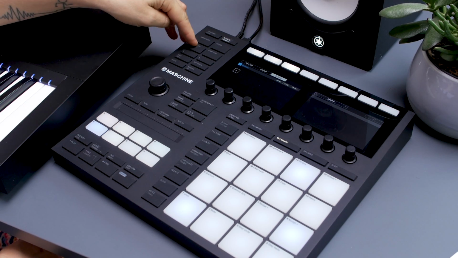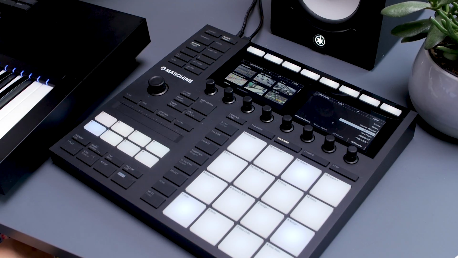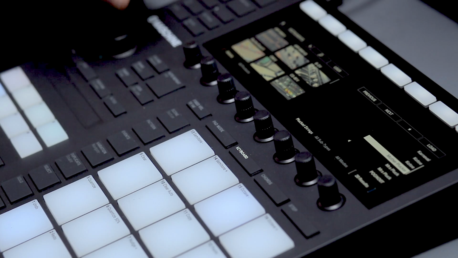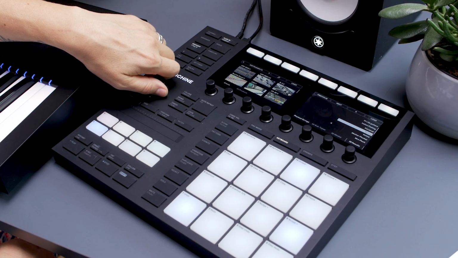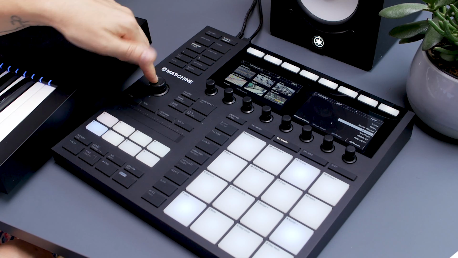Today I've showed you how NKS works to improve your experience using Komplete Kontrol. But what about Machina? Well, it works in exactly the same way. So I'm going to select a new sound, I'll hit the browser and scroll through using the large scroll knob to find the sound that I want. Cool, I like that one. Let's select that.